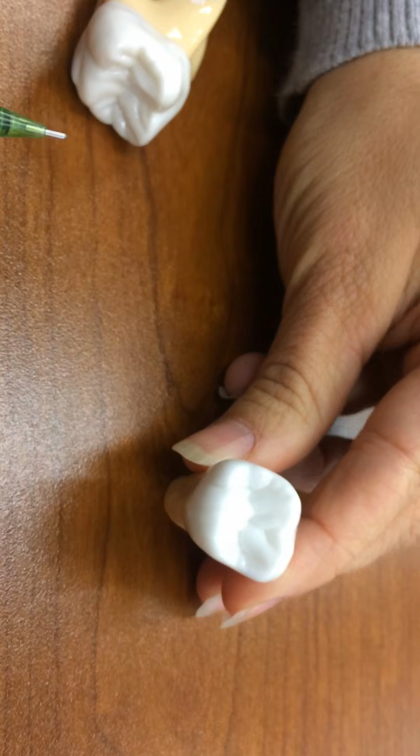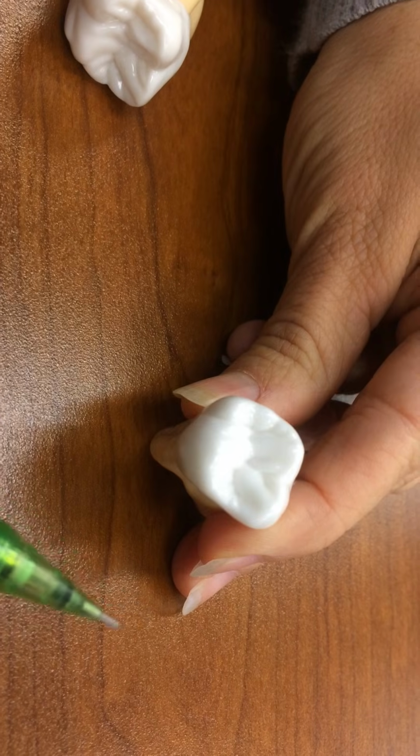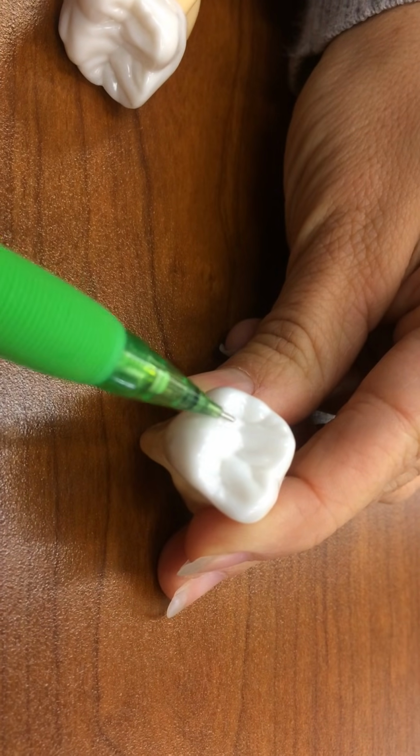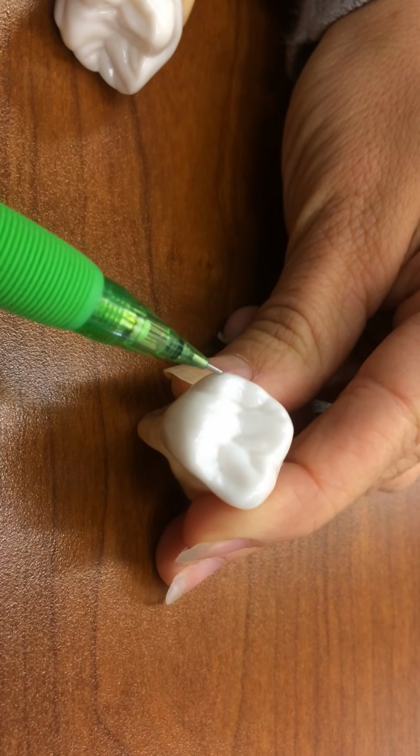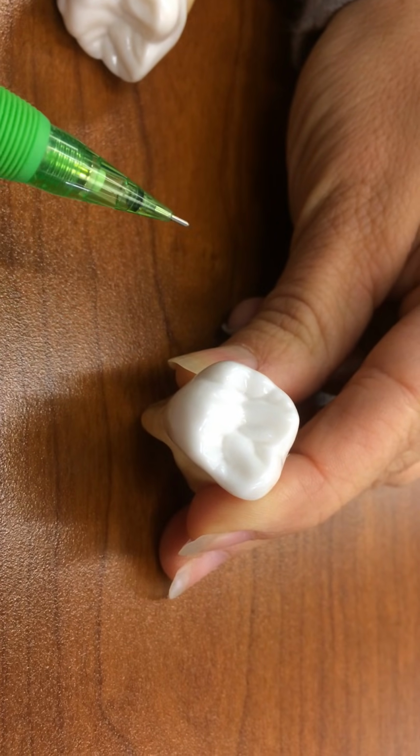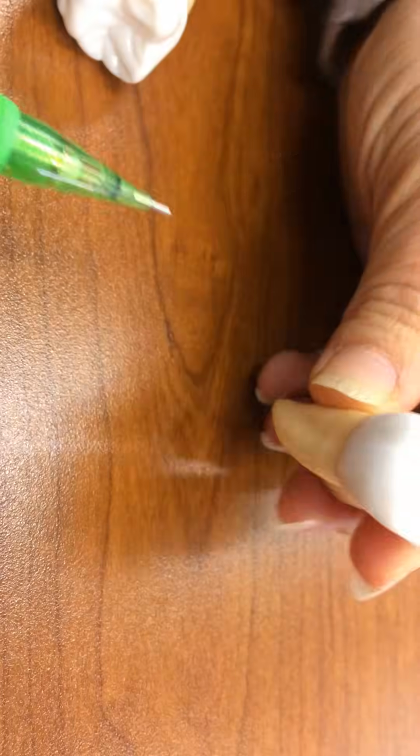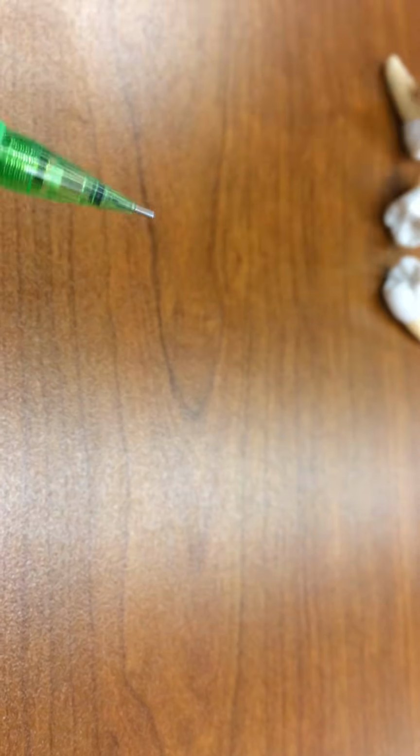Our second maxillary molar, there is no cusp of Carabelli, but we still have the oblique ridge, and our distolingual cusp is much smaller. And that's it. Hope it helps.